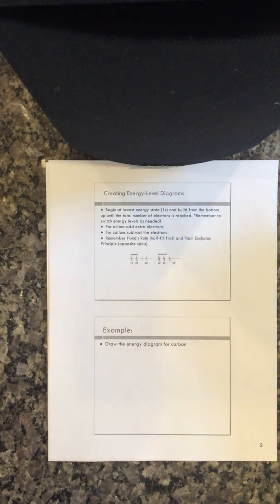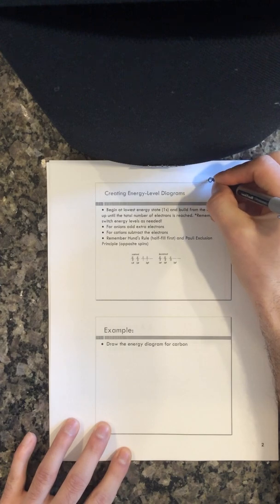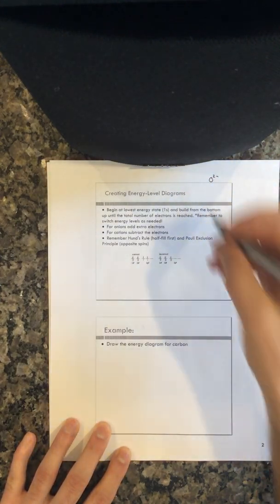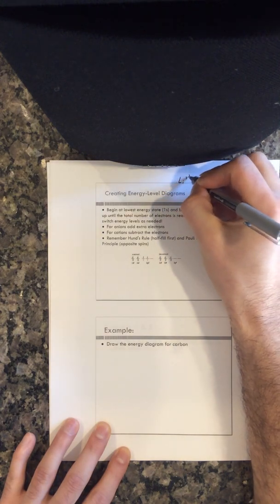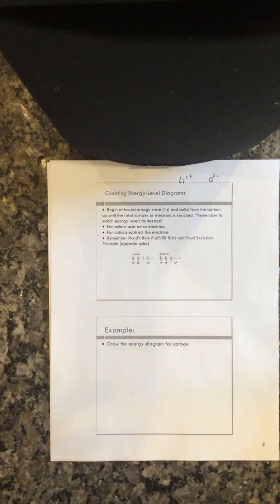So obviously anions are your negatively charged. So if you had oxygen 2 negative, that's an anion because you're adding electrons. If you had something that's positive like lithium 1 plus, 1 plus means we lost an electron.